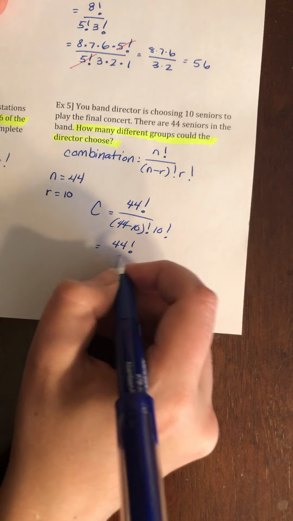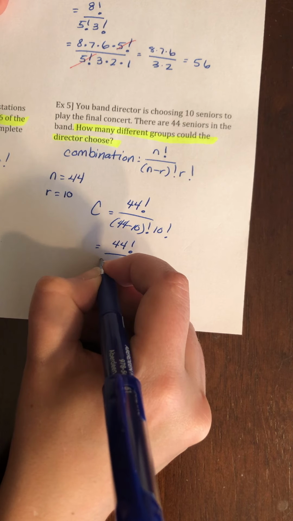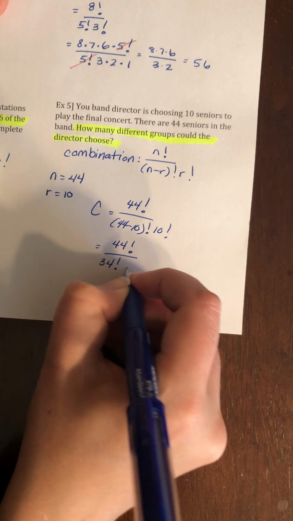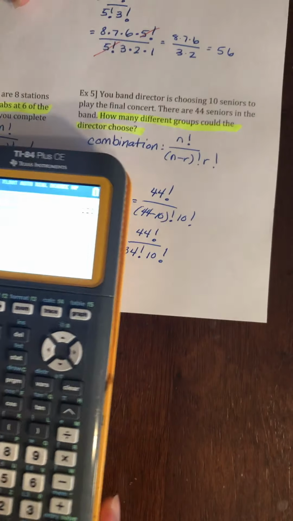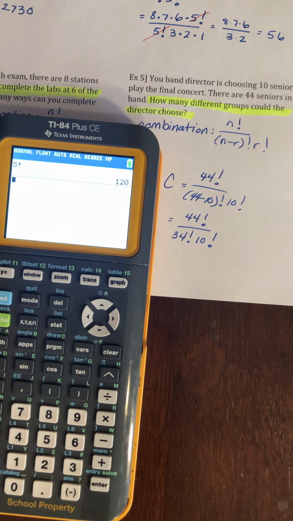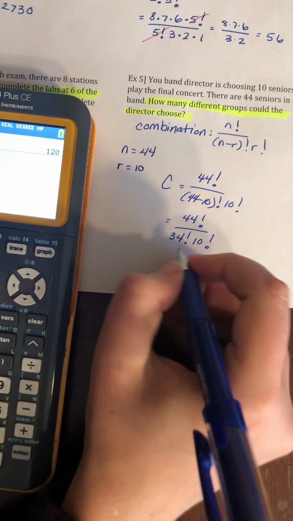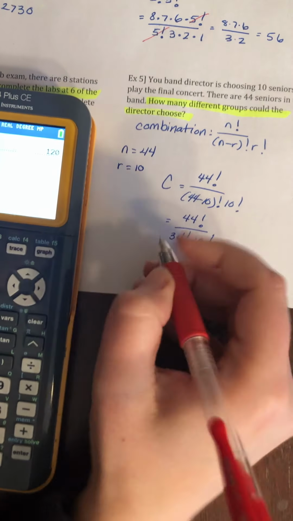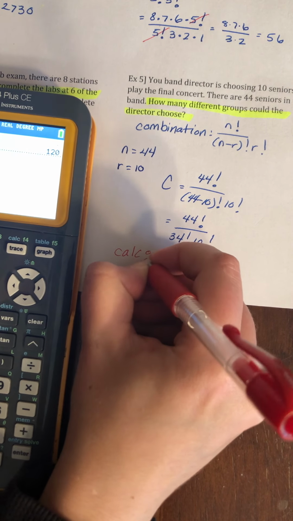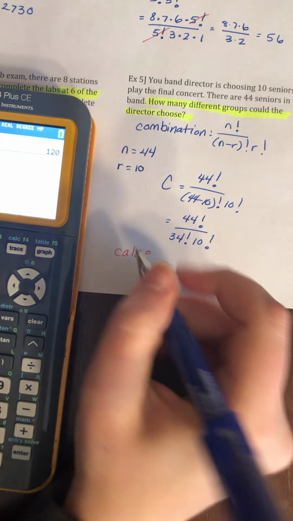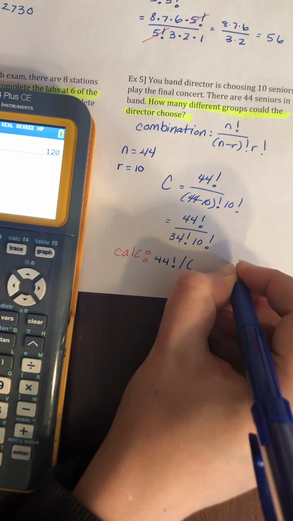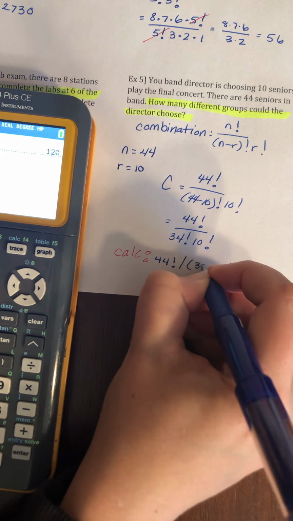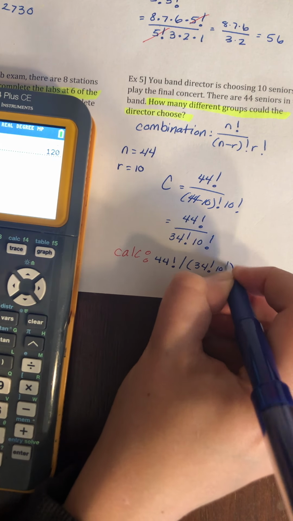That's 44 factorial over 34 factorial, 10 factorial. Now the numbers get higher. You might want to use your calculator instead. So we want to make sure if we're putting it in our calculator, you want to make sure you're dividing by the whole thing and not just the 34.